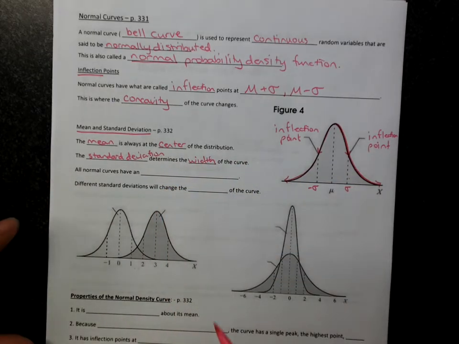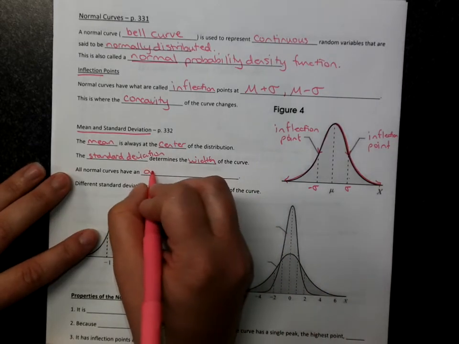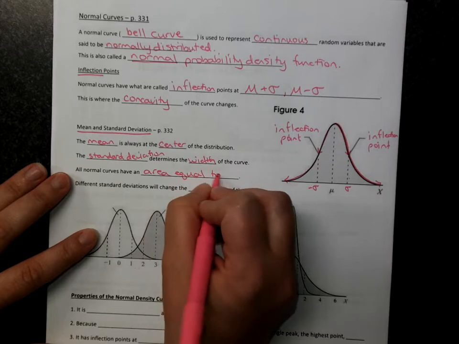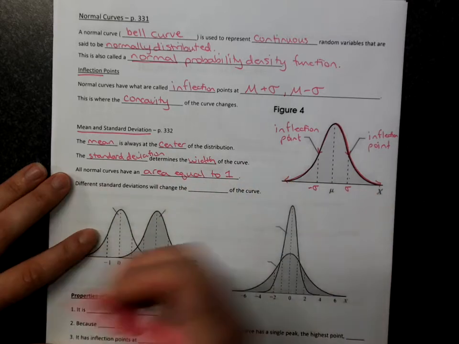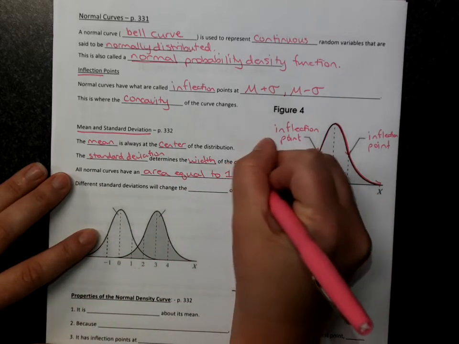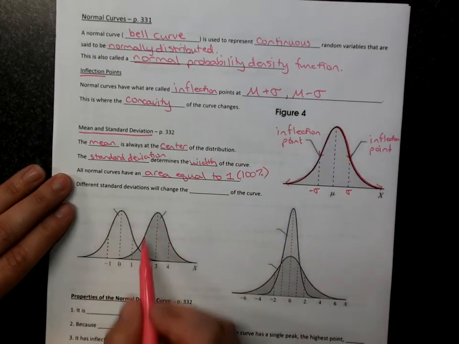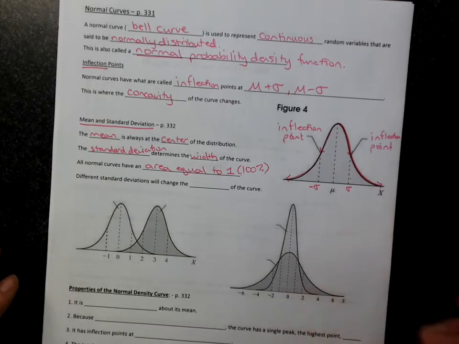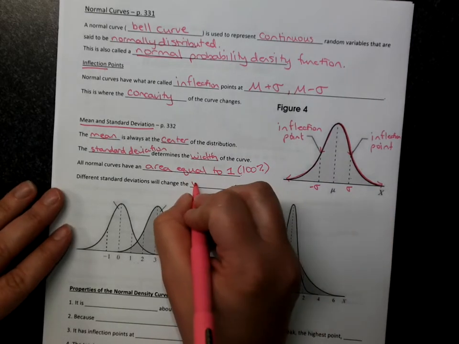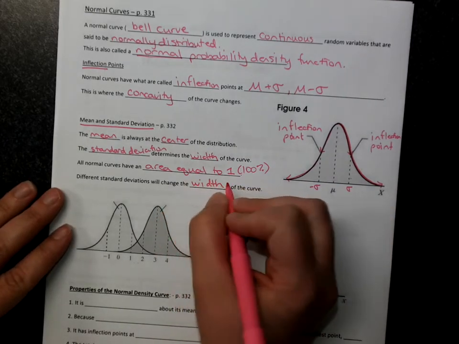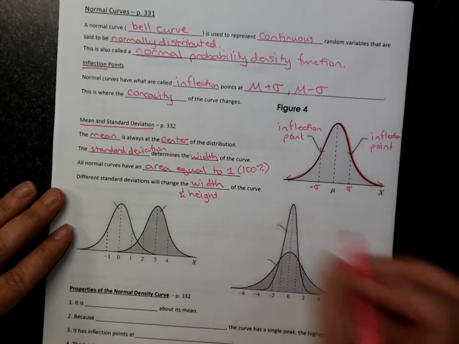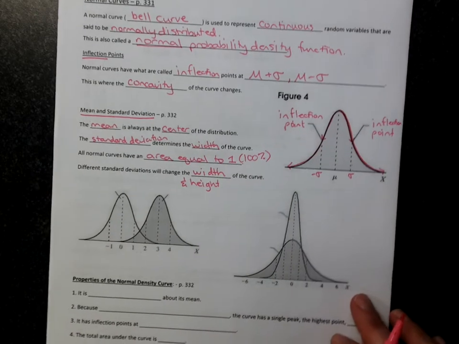All normal curves have an area equal to 1. Just like on the uniform distribution, that 1 represents 100% of the data. So the area is always equal to 1. Different standard deviations will change the width and height of the curve. Width and height. So we've kind of already seen this.